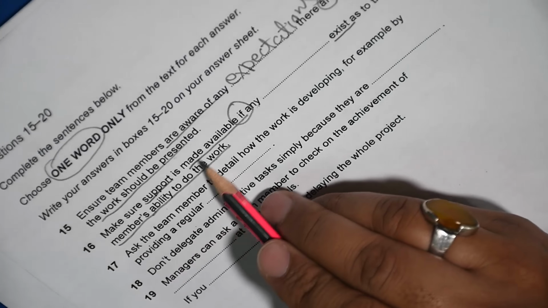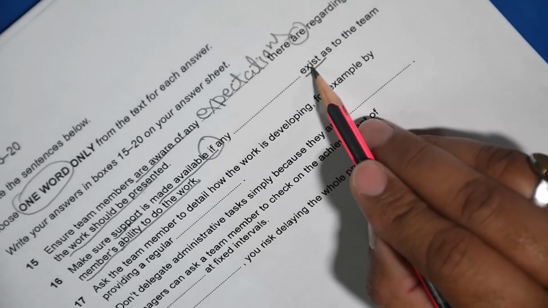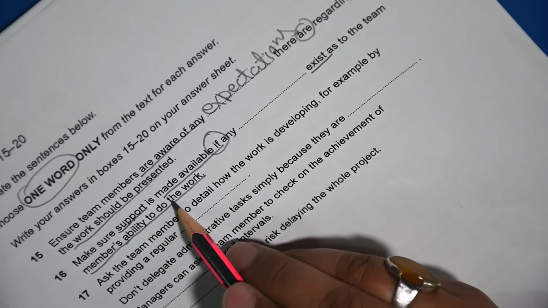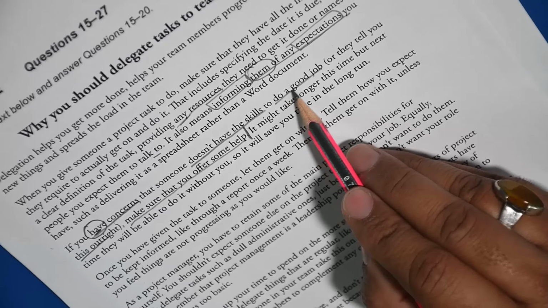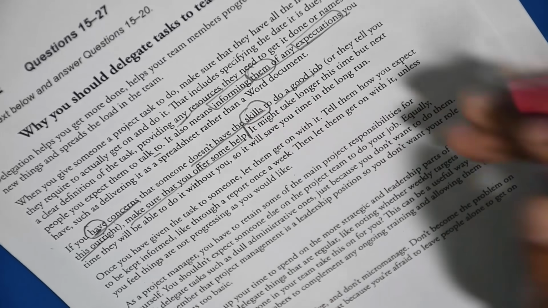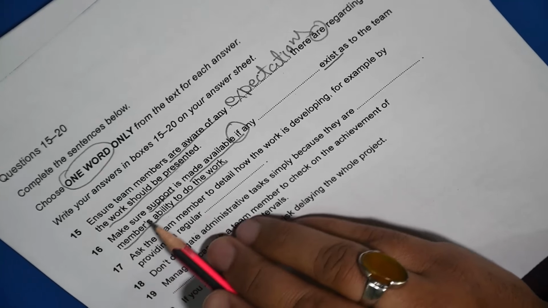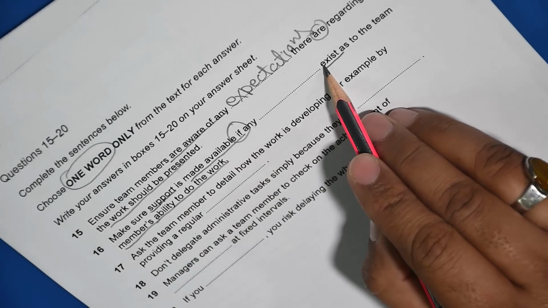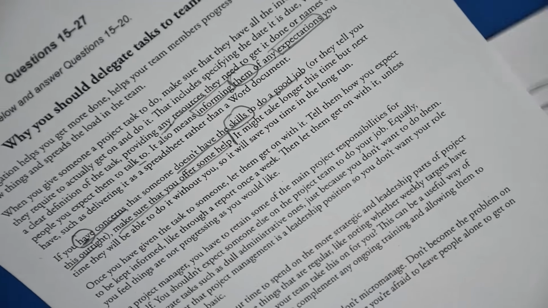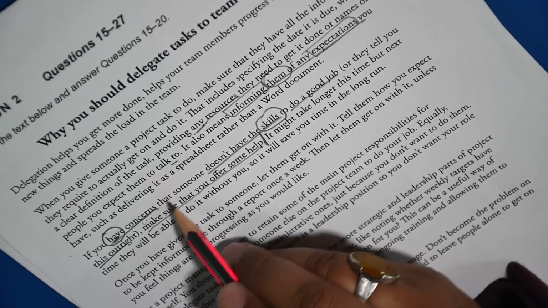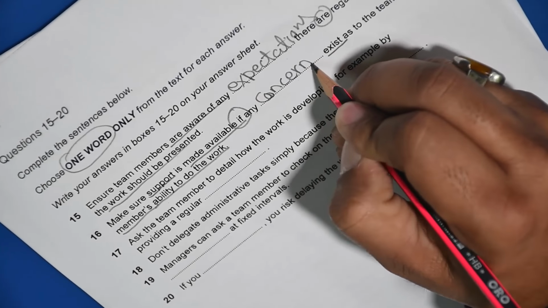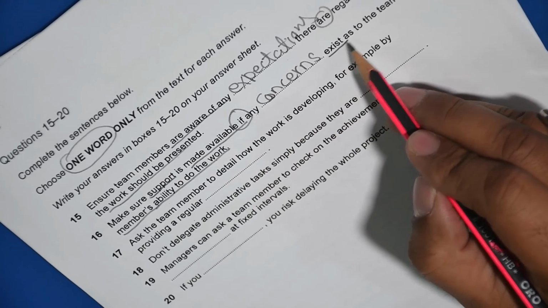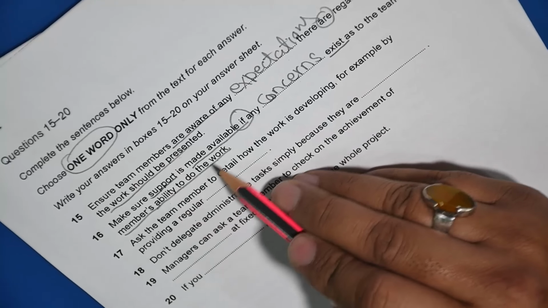So make sure support is made available if any concerns exist as to the team members' ability to do the work, for that they have the skills to do a good job. Now you might think skills can be the answer, but you see, if you write skills, make sure support is made available if any skills exist. If skills exist, then you don't need to have the support. So if you have concerns that someone doesn't have the skill to do the job, that's why the answer is going to be concerns. If any concerns exist as to the team members' ability to do the work.